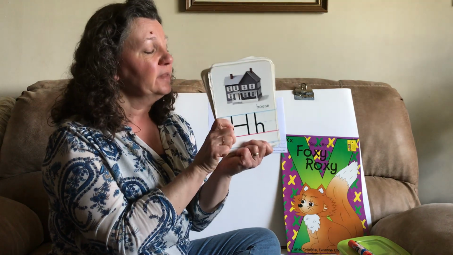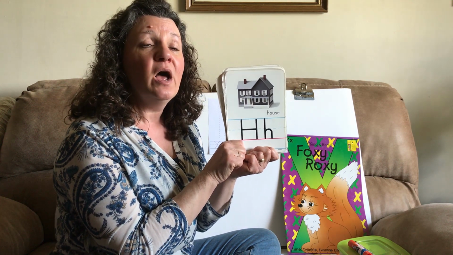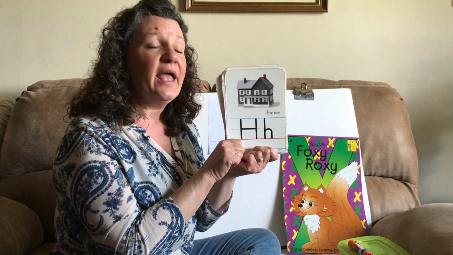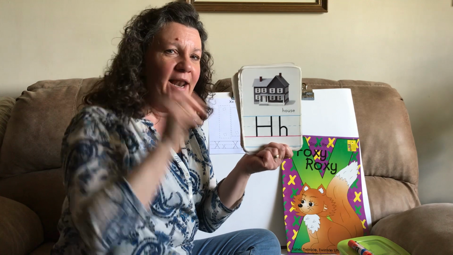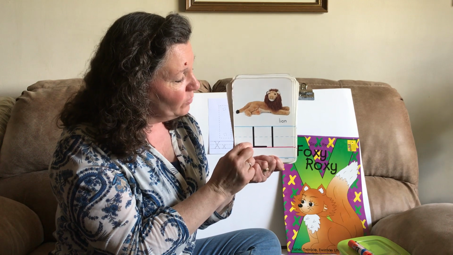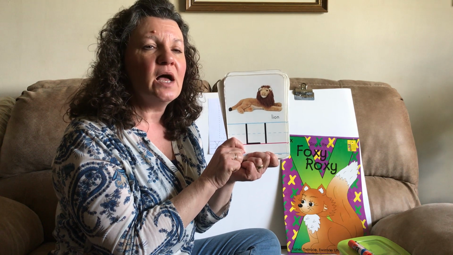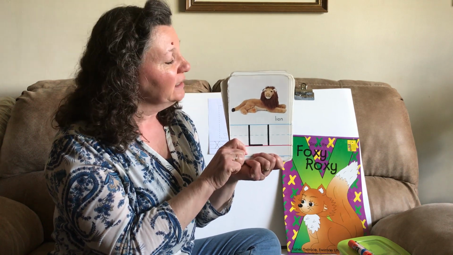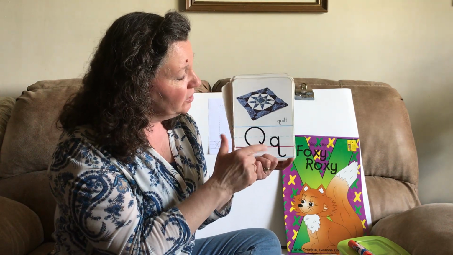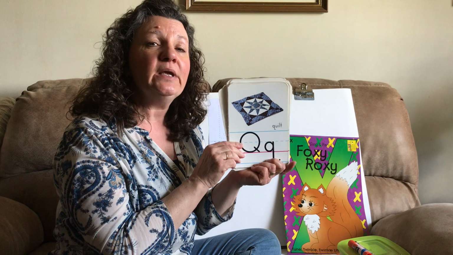What about that one? This is our letter H. We have our capital H, our lowercase h. The H makes this sound, like in house and happy and heart and hallelujah. What letter? Our letter L. We have our capital L, our lowercase l. The L makes the L sound like lion and ladybug and lucky. And what about that one? This is our letter Q. We have our capital Q, our lowercase q. The Q makes the qu sound like quilt and queen and quiet.